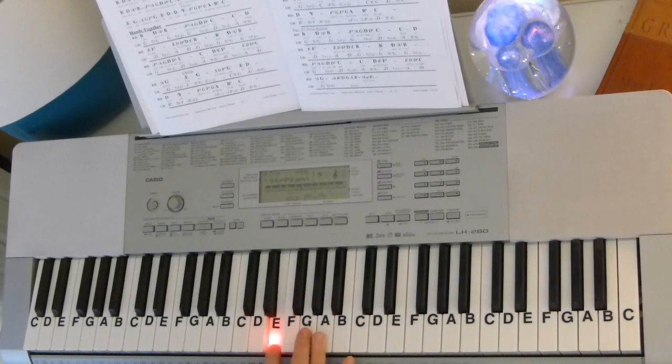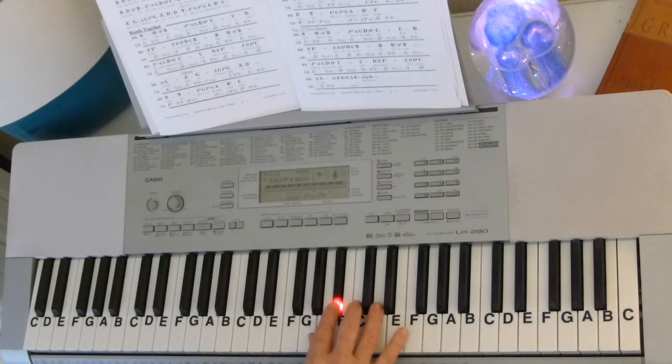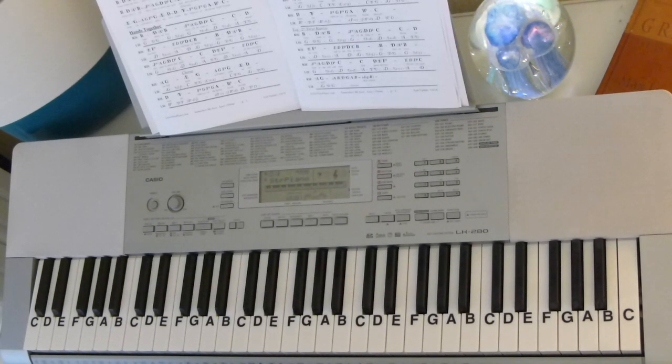In the chorus E, G, A, G, F sharp, G, E, D, D, F, F sharp, G, F sharp, G, A, B flat, C. So there you have the melody all the way through. It doesn't really change. It just repeats with different words.